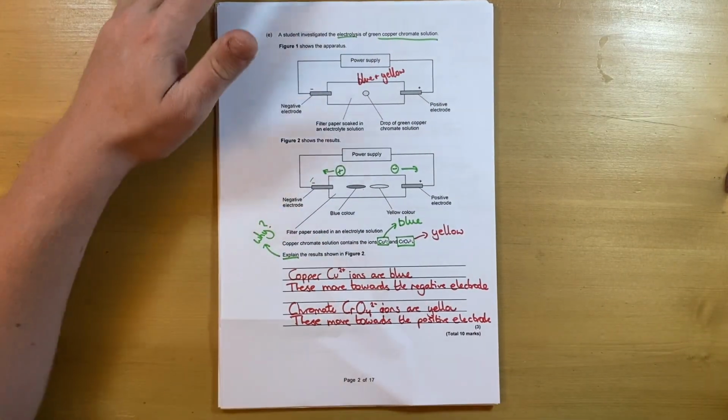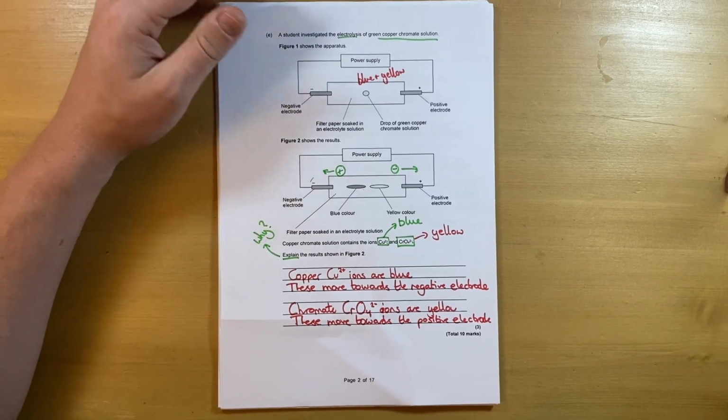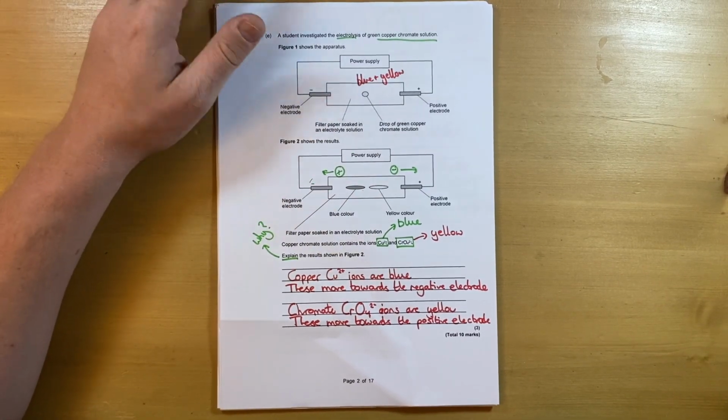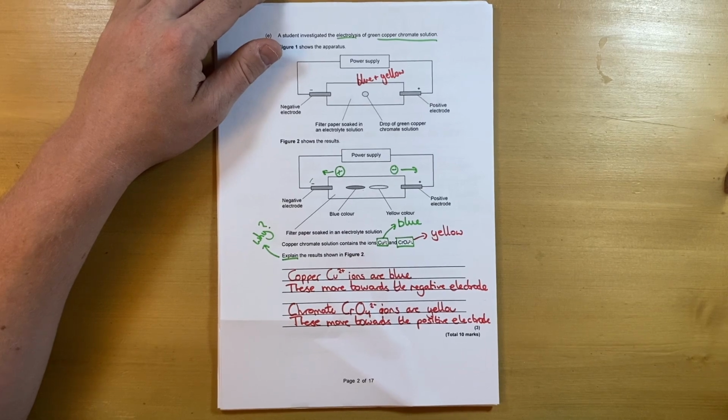So there we have it, our exam question for today, all about electrolysis, a really tricky topic, and also a little bit of ionic bonding revision.